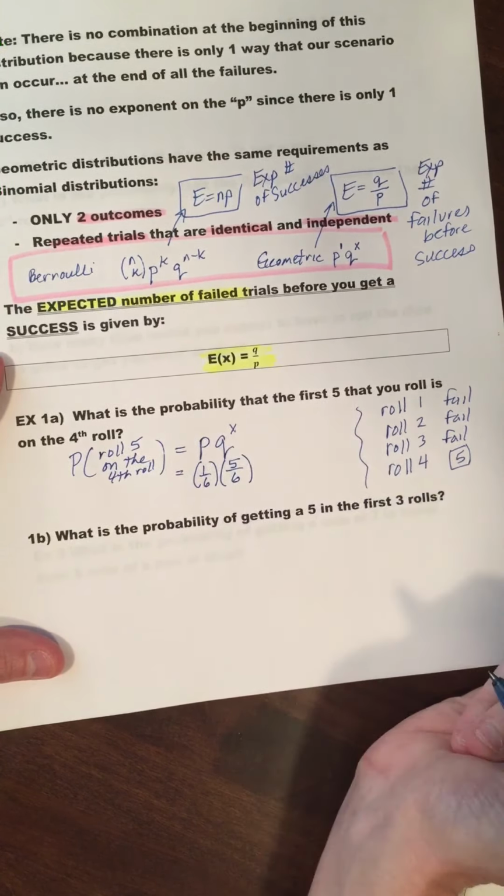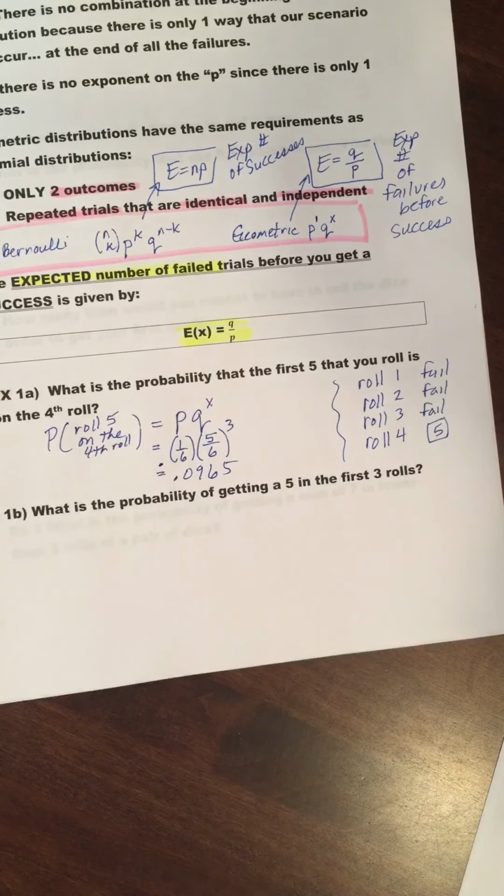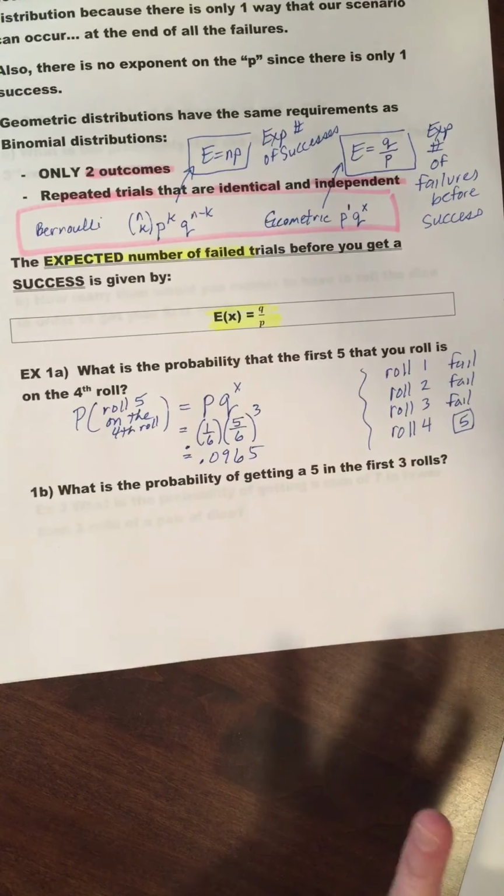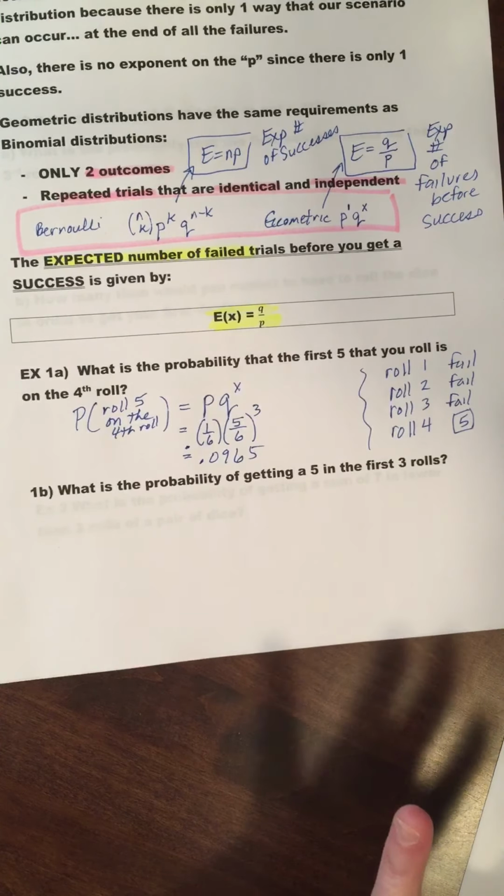Number of failures, how many failures did I have? 1, 2, 3. Calculator work, please. Roughly 10%. So the answer is that it's roughly going to be 10% that I'm going to roll my first 5 on the 4th roll. Very similar to the exactly.